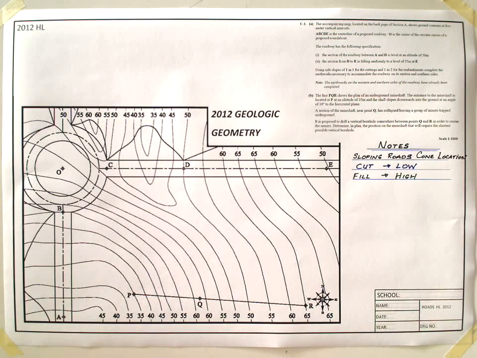2012 roads. So we have the contour 5 meter vertical intervals. AB, CDE is the center line of a proposed roadway. O is the center of the circular curves of the proposed roundabout. The following has a road specification.